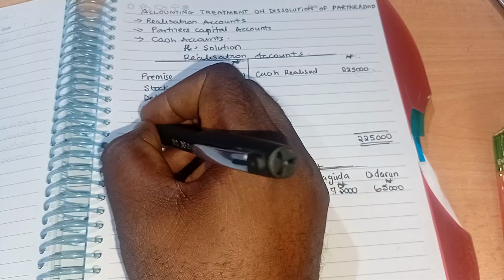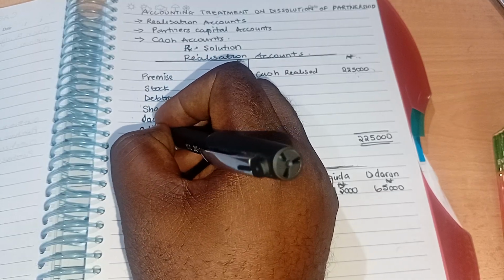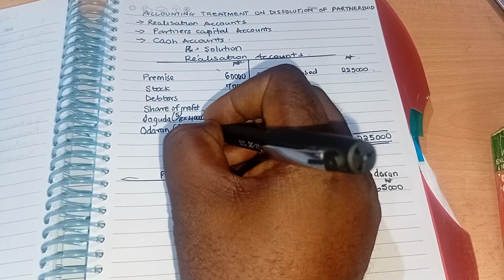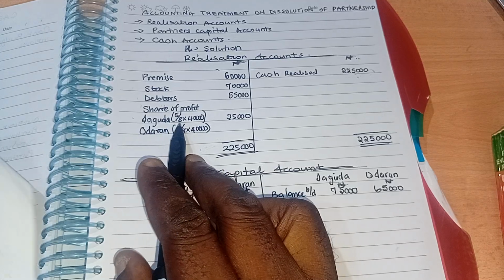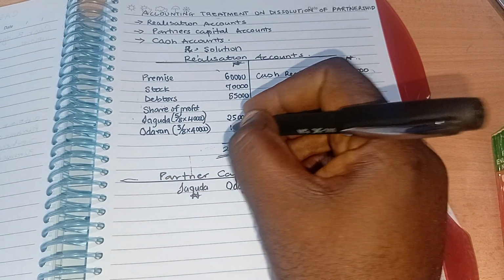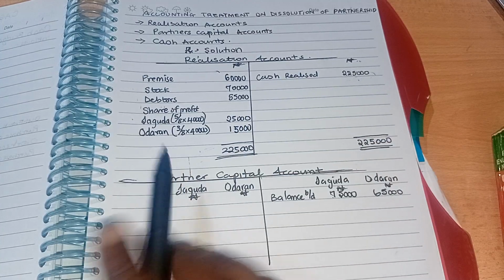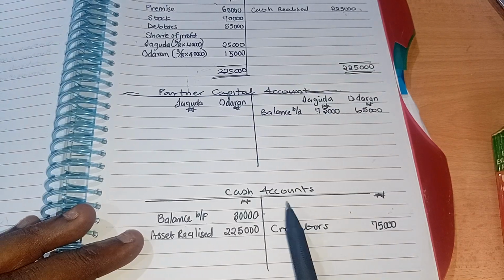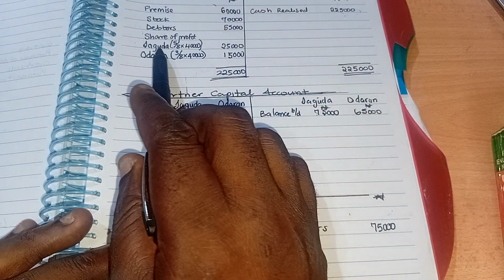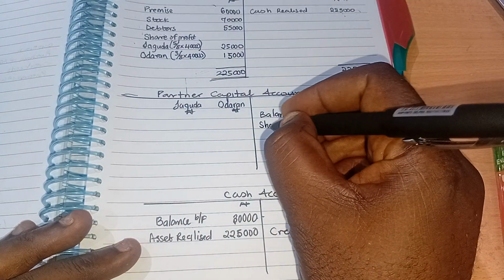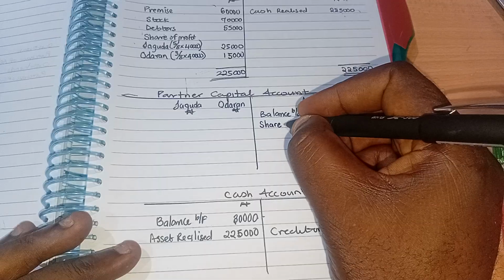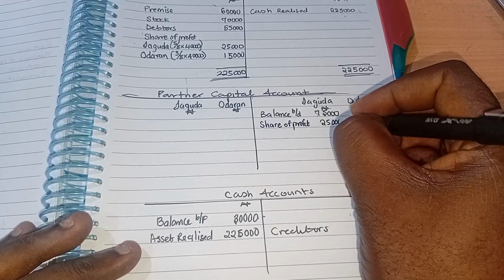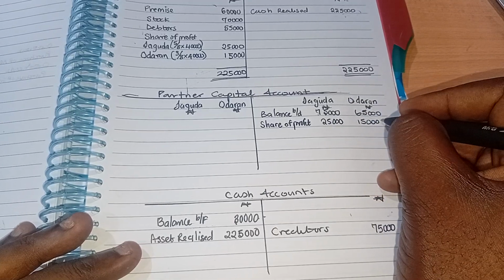Then we also have Odano. Odano takes 3 over 8. That's their profit sharing ratio. The profit sharing ratio is 5 over 8, 3 over 8. So when you multiply this, this gives 15,000. So immediately you will credit their capital account. So you credit this to the capital account. You say share of profit, and that is 25,000. Then 15,000 goes to this man.